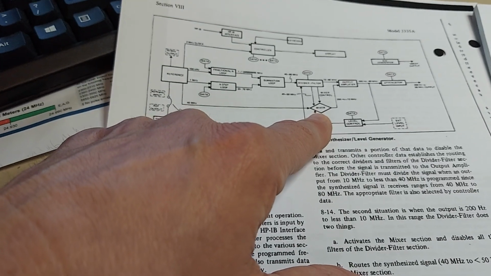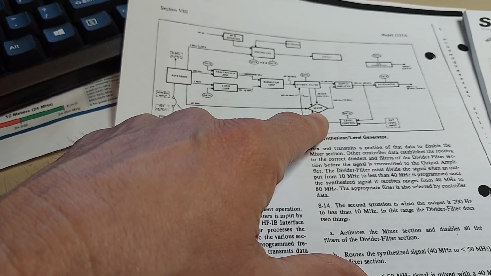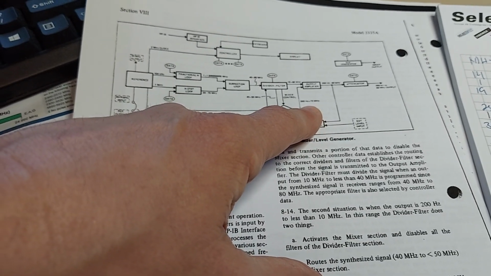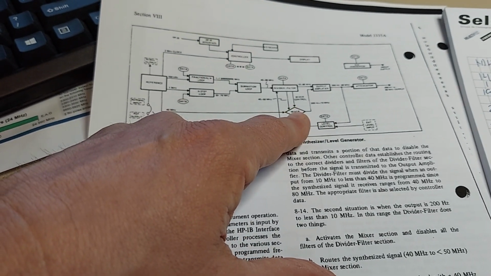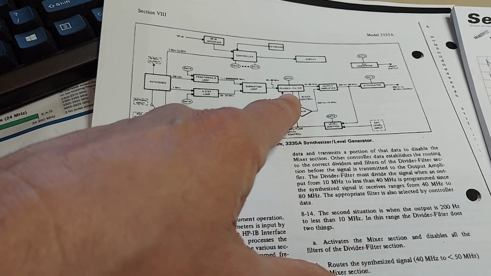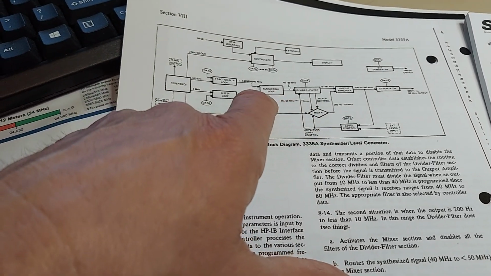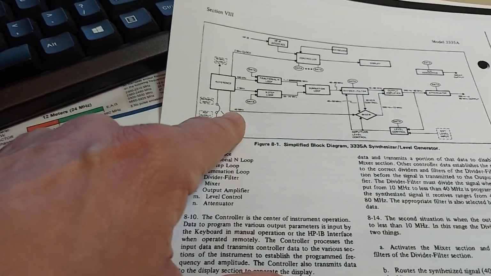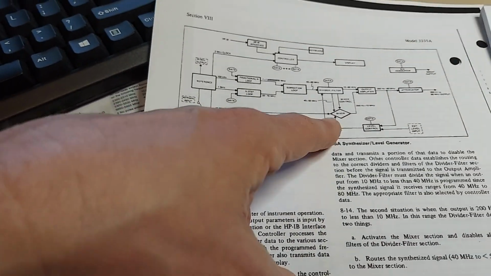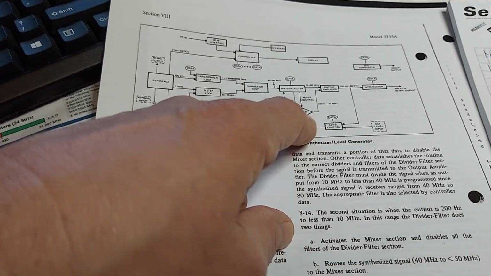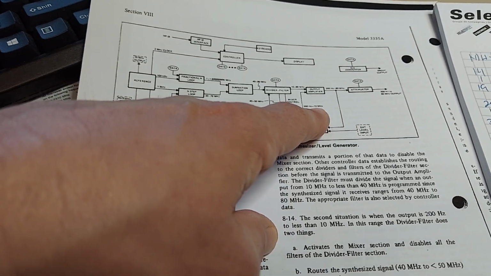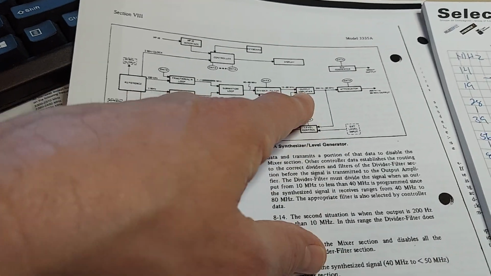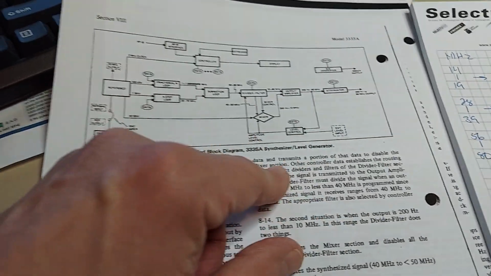Now, this mixer down here, this is only good for the 200 hertz to 10 megahertz section. So when you go to 10 megahertz, this divider filter reroutes the output coming from the summation loop into the mixer. It is then mixed with another reference frequency of 40 megahertz, which gives you your 200 hertz to 10 megahertz output signal that goes into the output amplifier and so on.